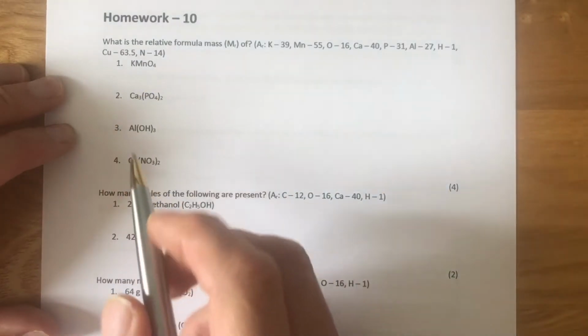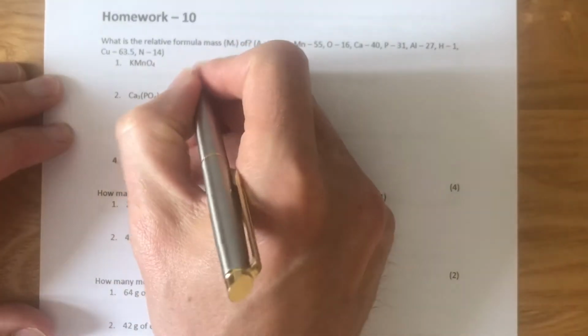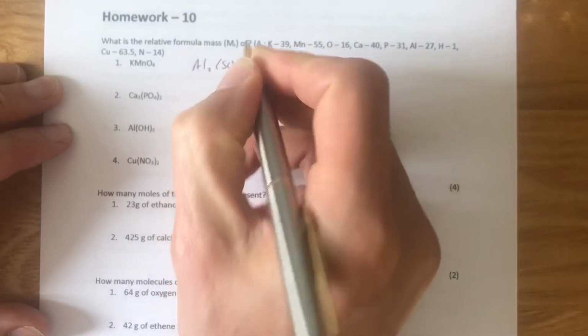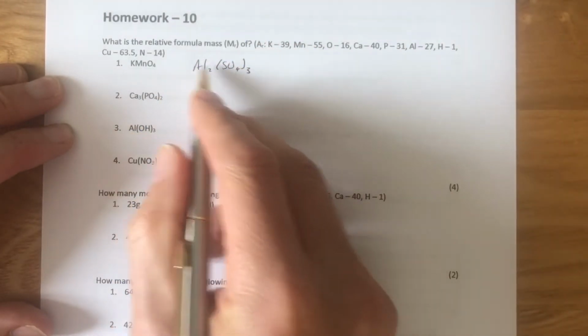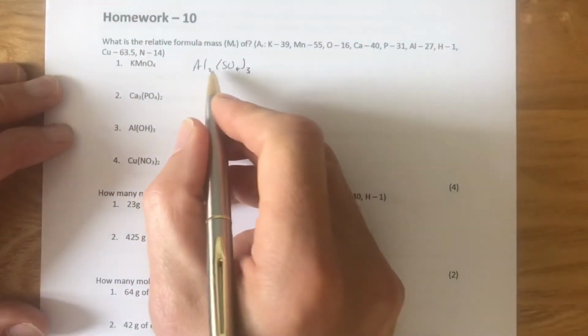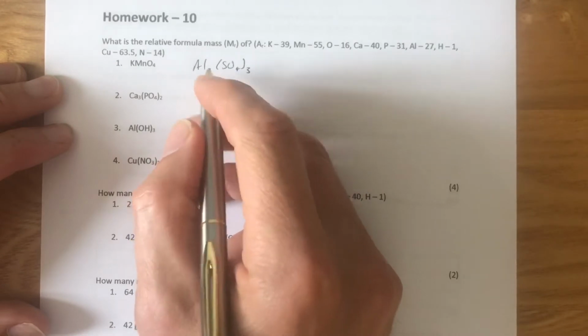Okay, so I'm not going to do this for you. I'll do a different one. I'll do, how about aluminium sulfate, Al2(SO4)3. What's the relative formula mass, the Mr of aluminium sulfate? Well, if we're going to do this, we have to be able to count atoms well. So the first thing is to write out what atoms we have.